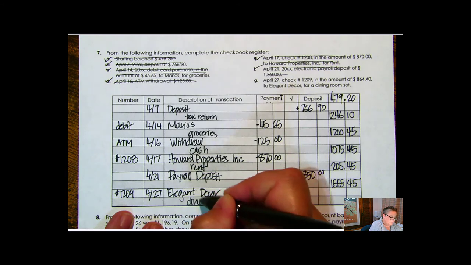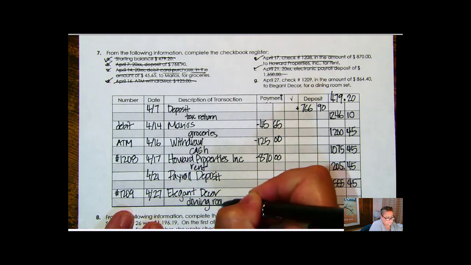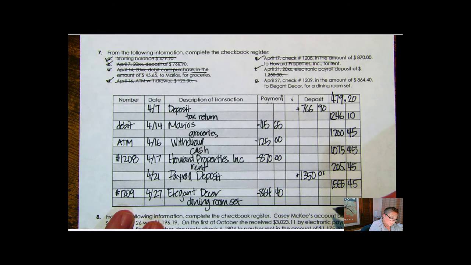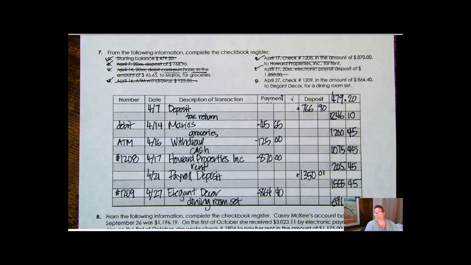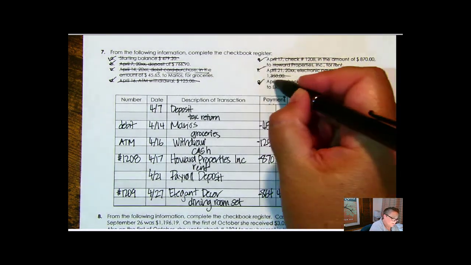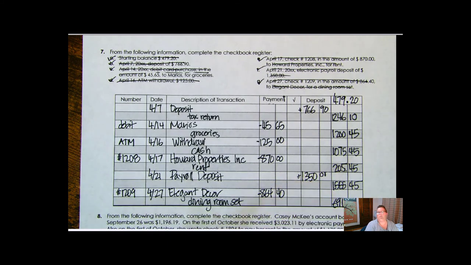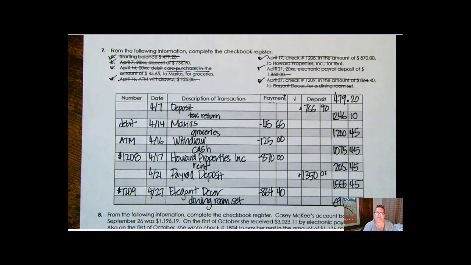There it is, dining room set. So now I'm going to take the 1,555.45, subtract the 864.40 to get $691.05. And now I've accounted for all the above information here in this check register, practicing the skill and showing that I understand how to fill out a checkbook register.